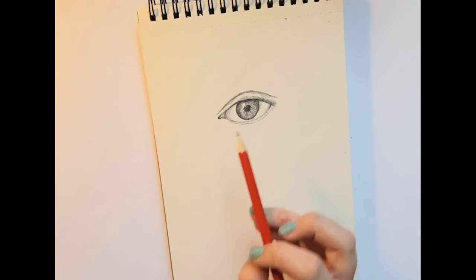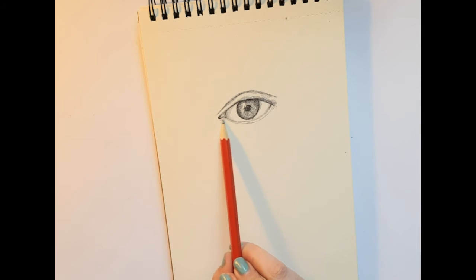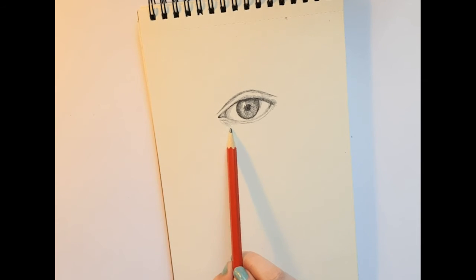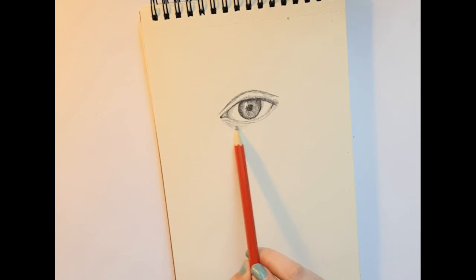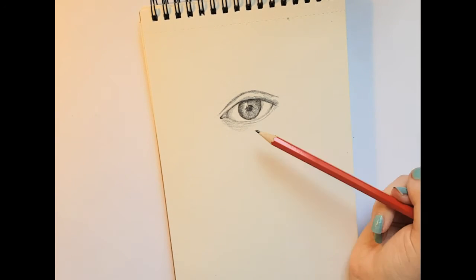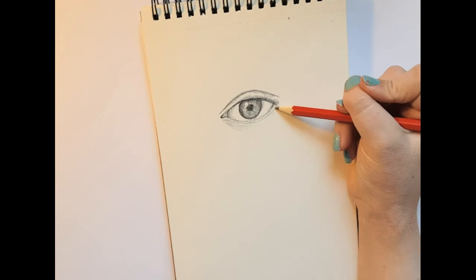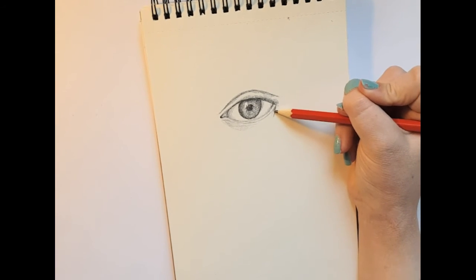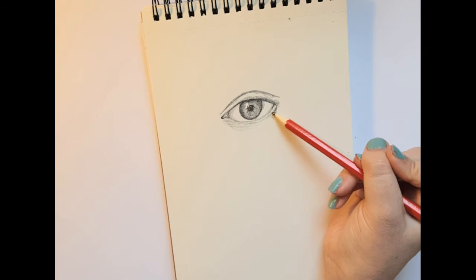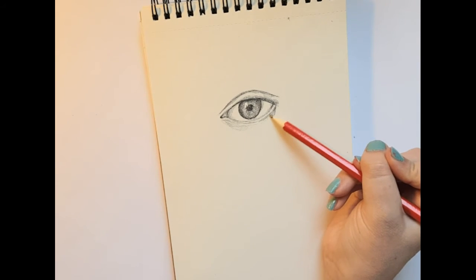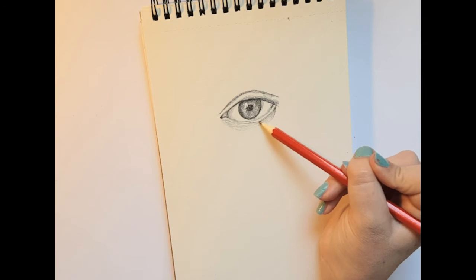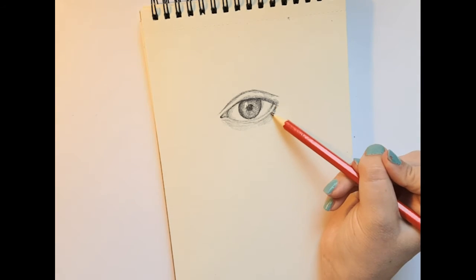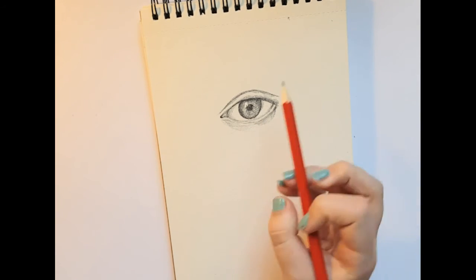Okay, cool. Now I'm just going to do a tiny little bit of shading underneath the eye. Do some of the eye bags and stuff. Just to reiterate, this is a very basic eye shape. Every eye is different.